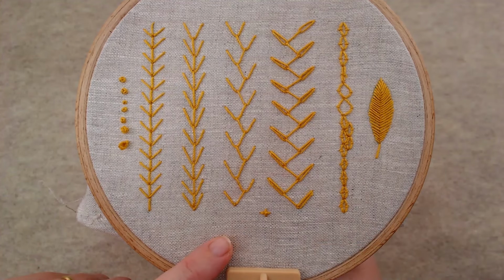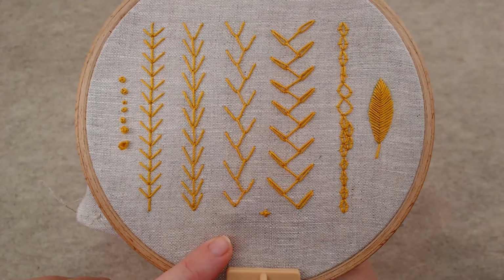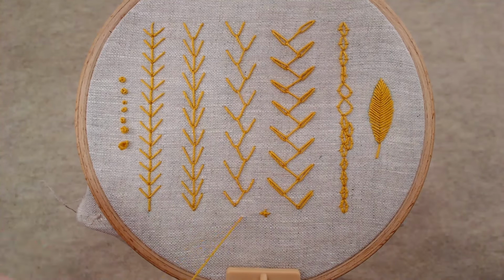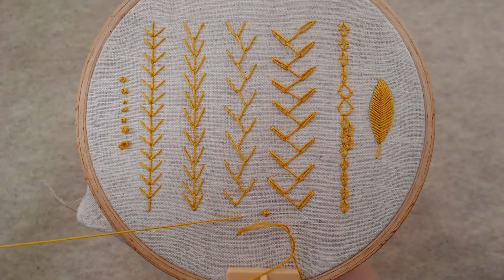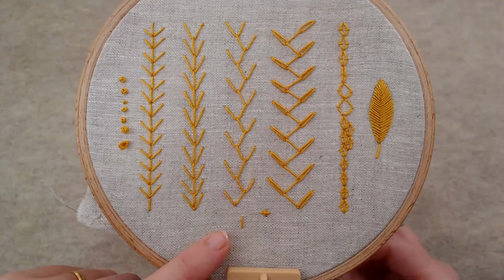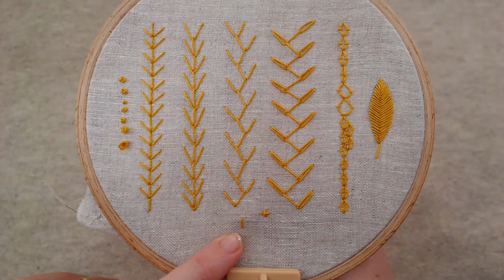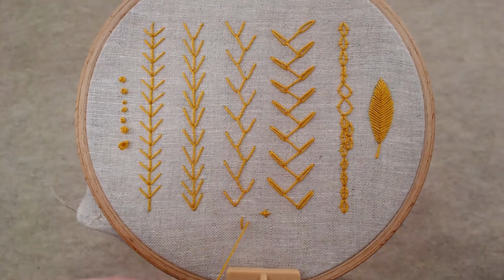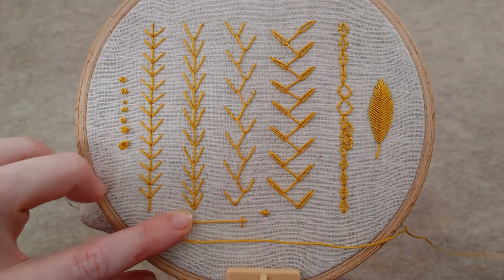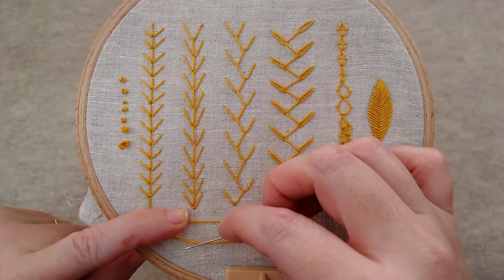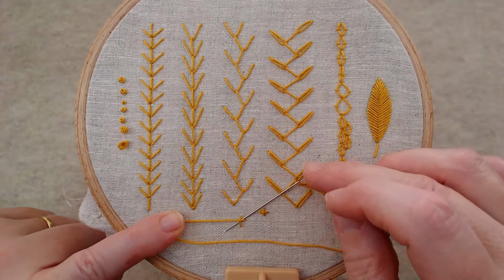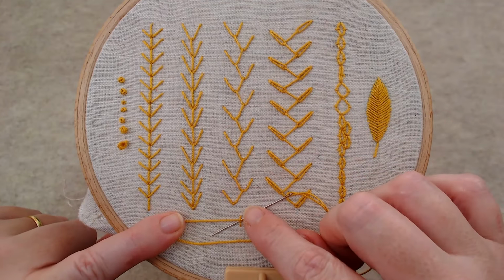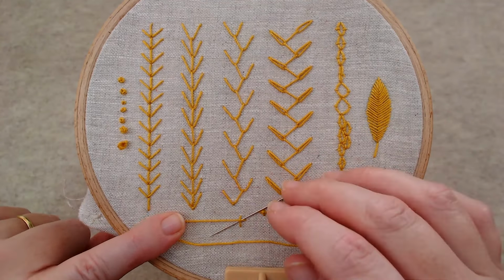So let me do that again, and I'll make it a bit bigger this time so that you can see a bit better. So come down about 1 centimetre this time to make my vertical stitch. Coming up again, halfway down and over to the right, and I'm laying my thread, looping it back round underneath, and then I slide my needle underneath that crossing point diagonally from top right to bottom left, making sure it passes over the loop of thread that I'm holding in place there.